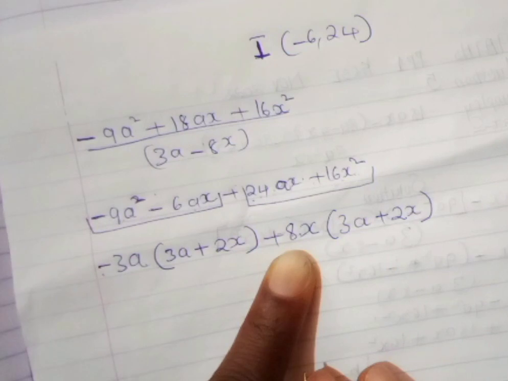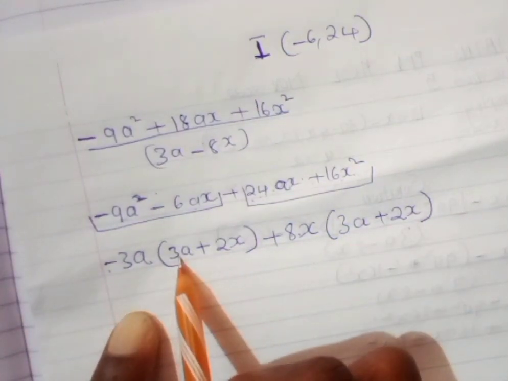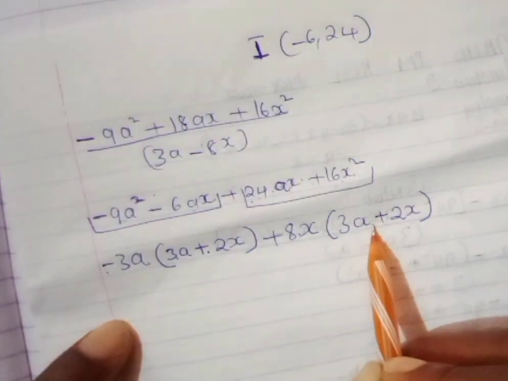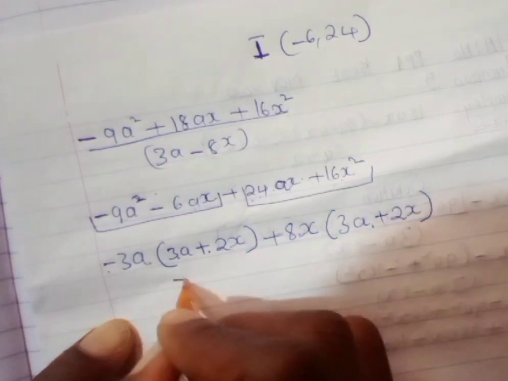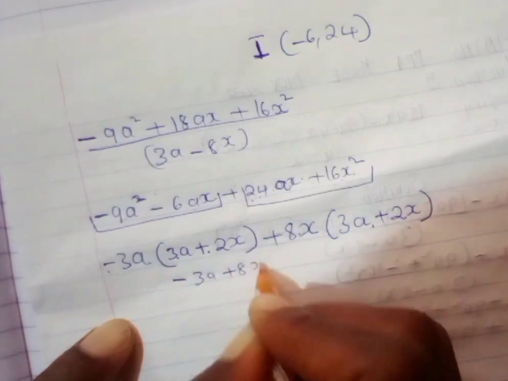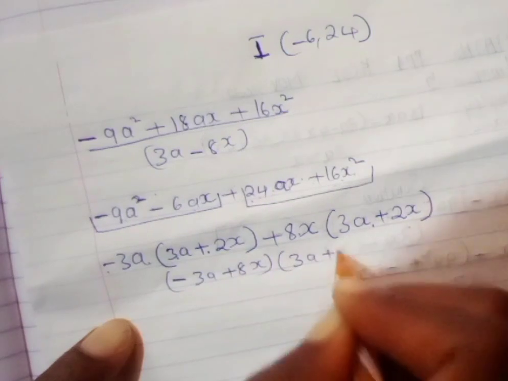We close that bracket. So you find in this bracket 3a plus 2x, and this bracket is 3a plus 2x, so they are common. So you pick one of them. You remain with negative 3a plus 8x, then open another bracket, 3a plus 2x.